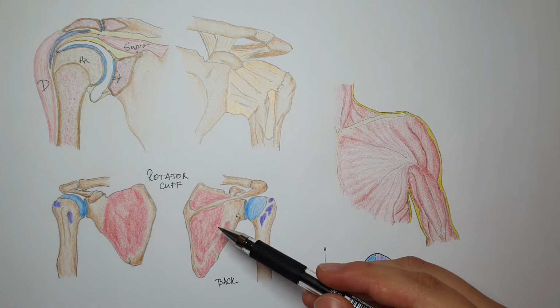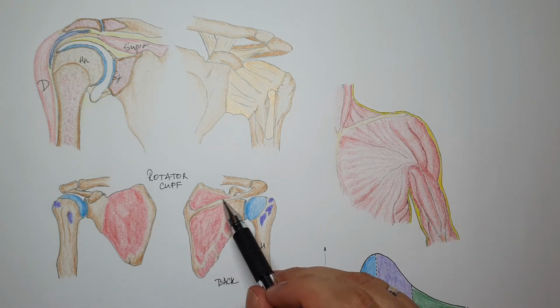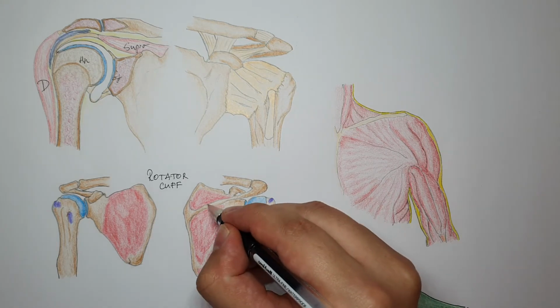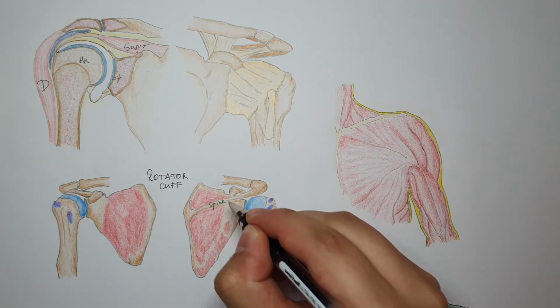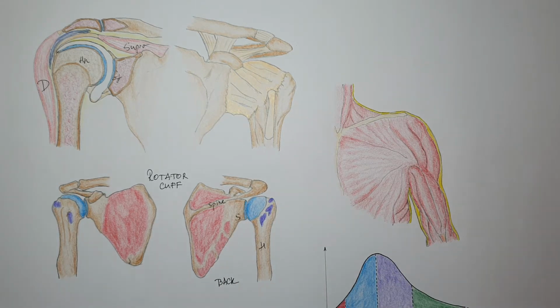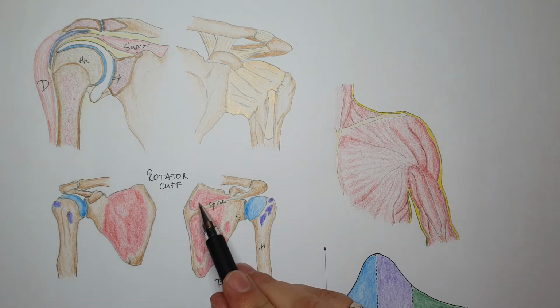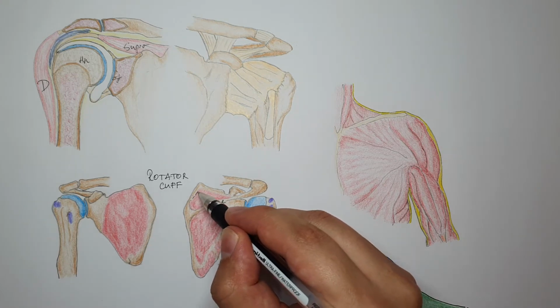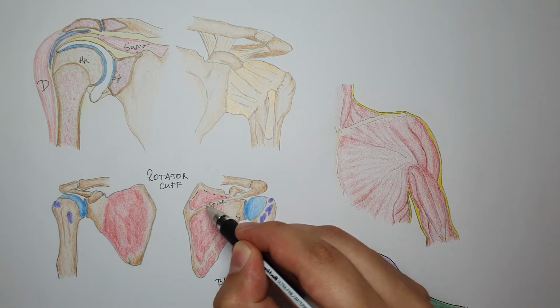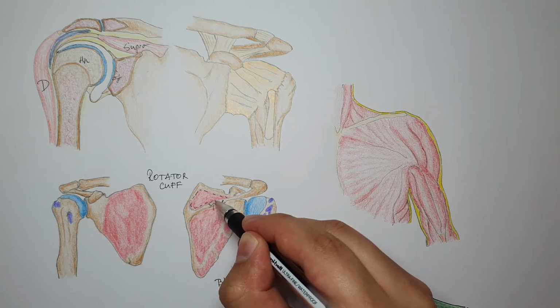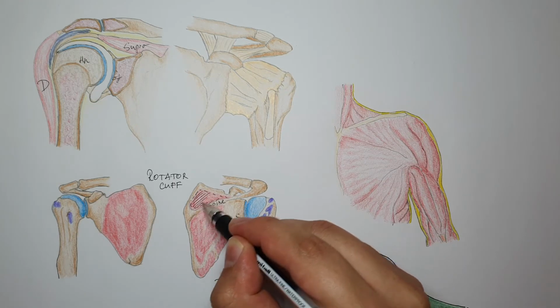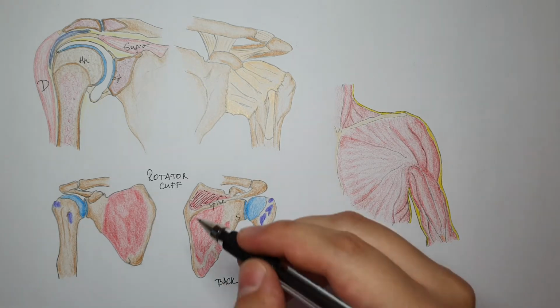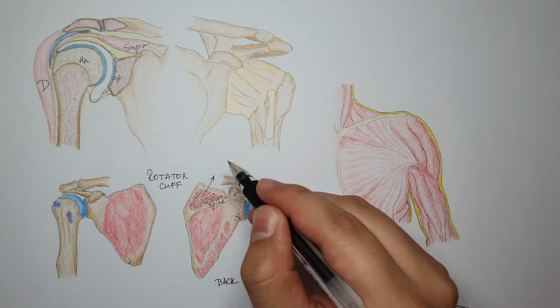On the back side of the scapula, there is this bony prominence called the spine of the scapula, and above the spine of the scapula is a fossa called the supraspinous fossa. In this fossa, there is the origin of the muscle body of the supraspinatus muscle.